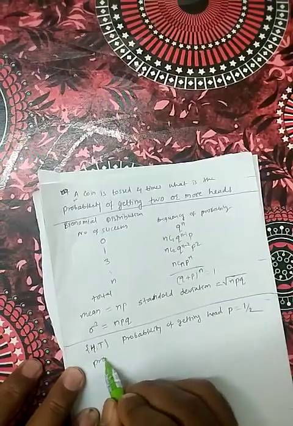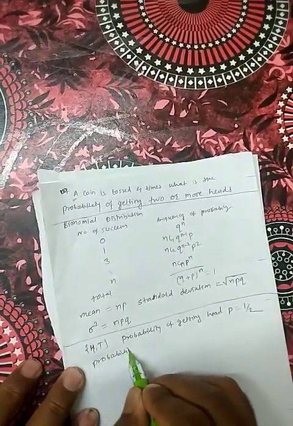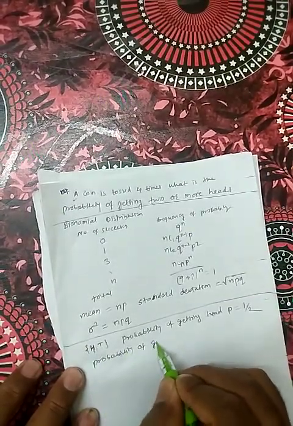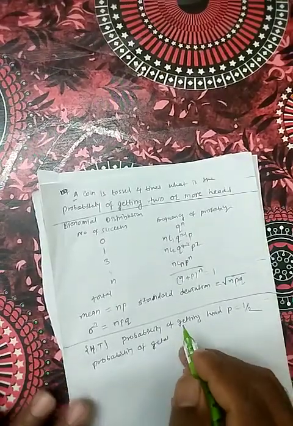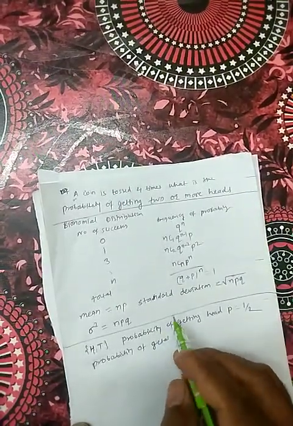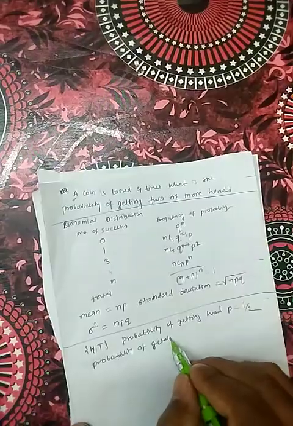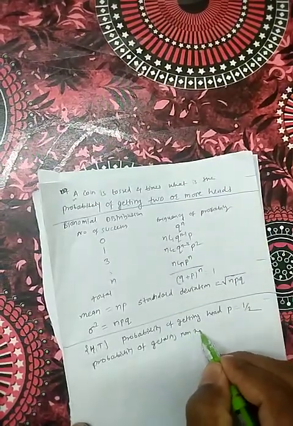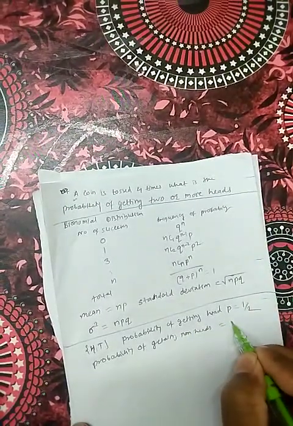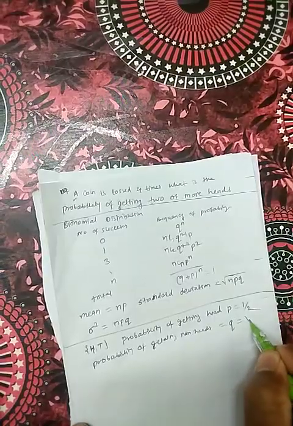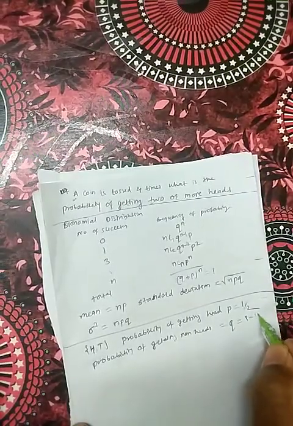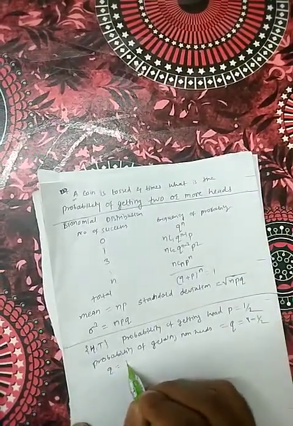So p is equal to half. Similarly, probability of getting non-heads, it is q, which is equal to 1 minus half. So q equal to half.